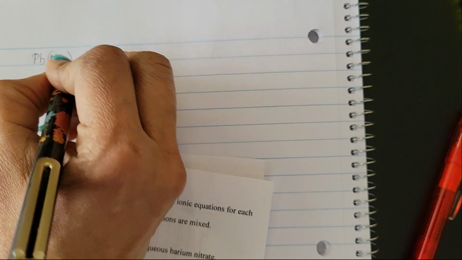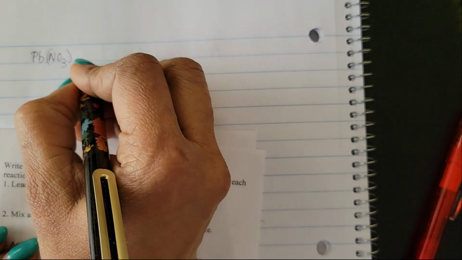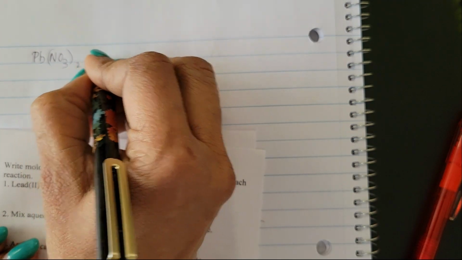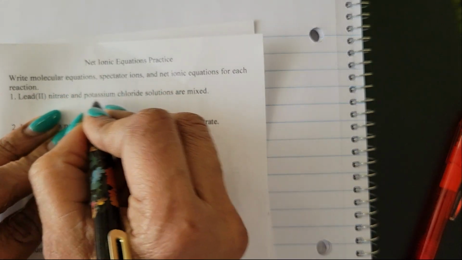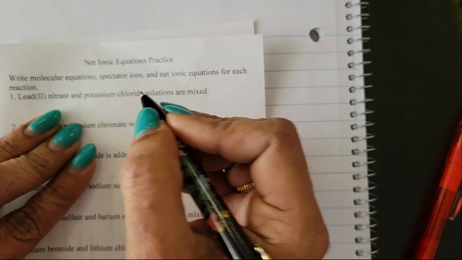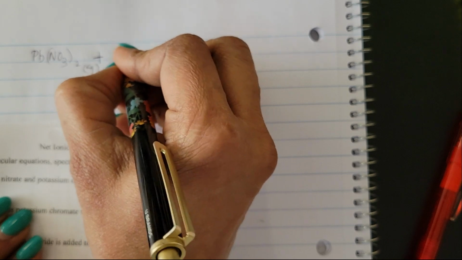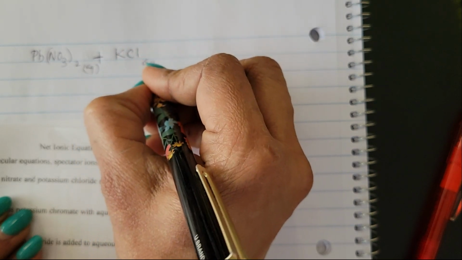Pb(NO3)2. Very good. And it is a solution. In all double replacement reactions, the given will be a solution. Then what is the second reactant? Potassium chloride, which is KCl, and it is also AQ.